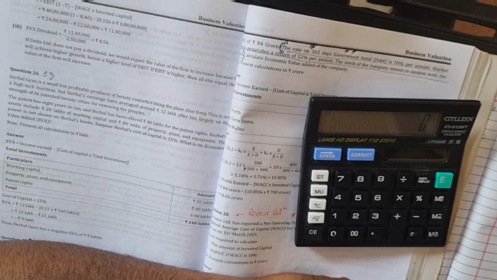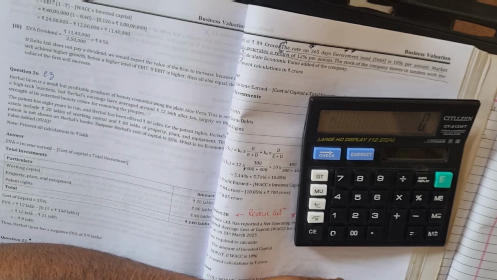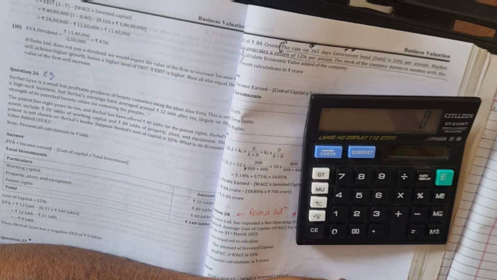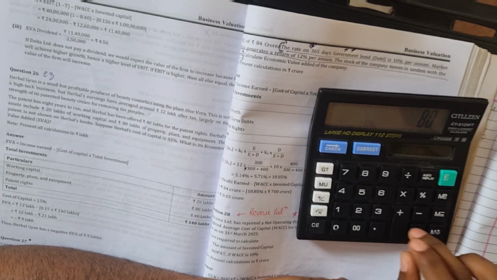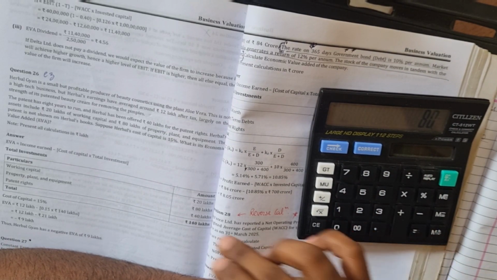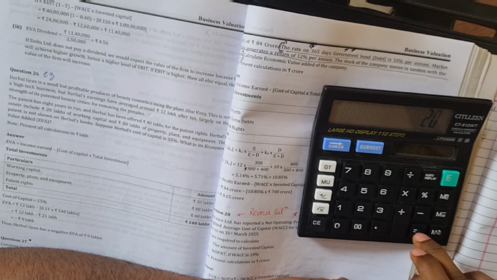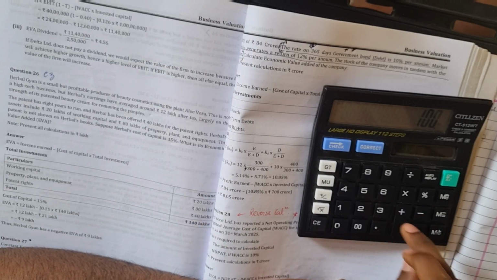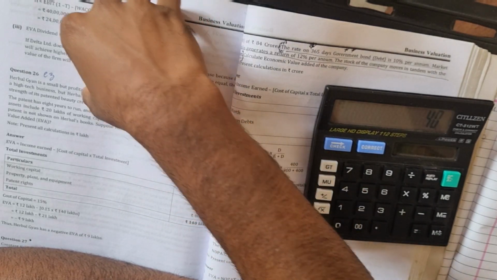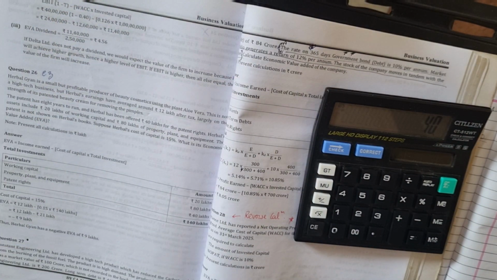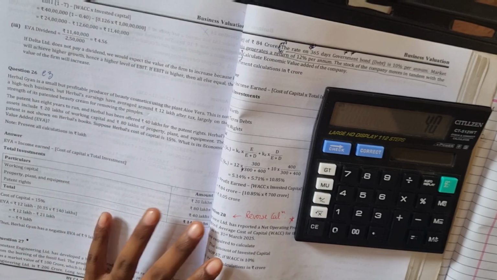Now what we have to find is the invested capital. What is the invested capital? It is PPE, that is 80, plus 20 lakhs of working capital, total assets minus total liabilities. There is no liability given, so plus 40. Why are we adding 40? The patent has 8 years to run, and Herbal has been offered 40 lakhs for the patent rights. That means 40 lakh is the intangible asset.